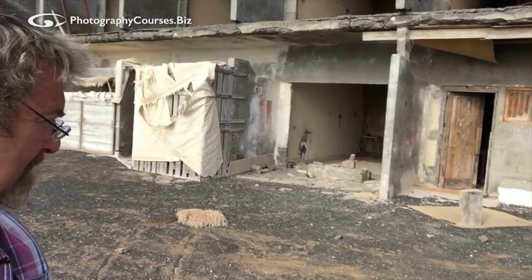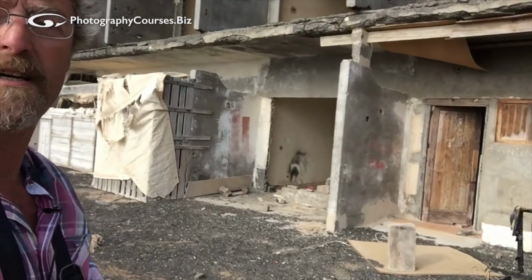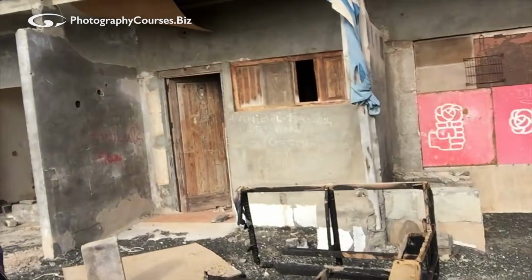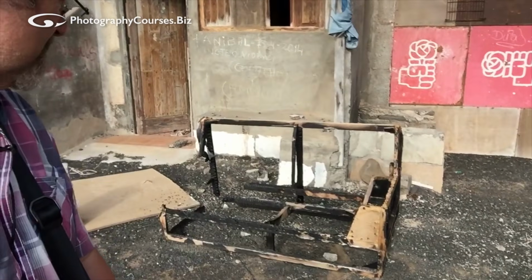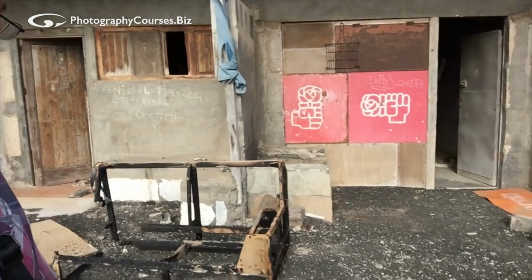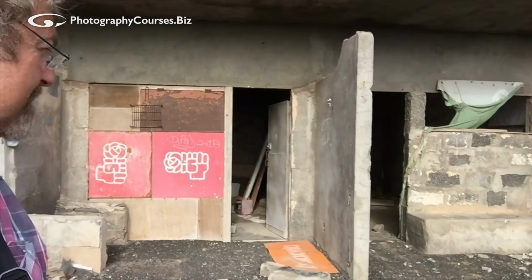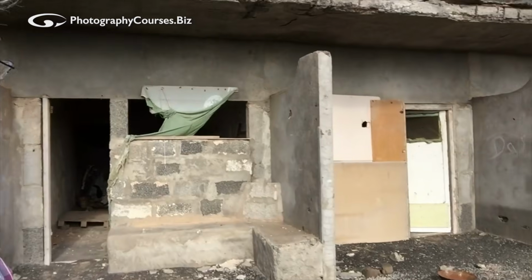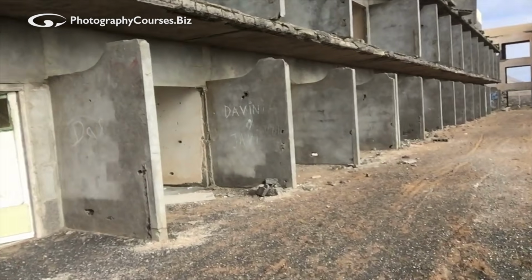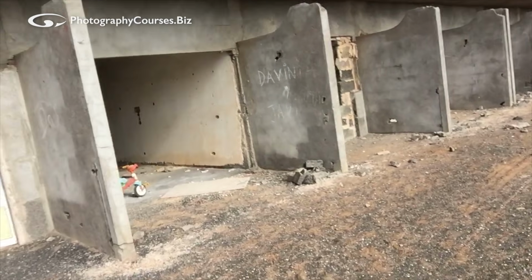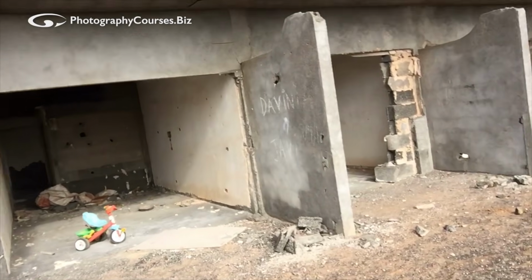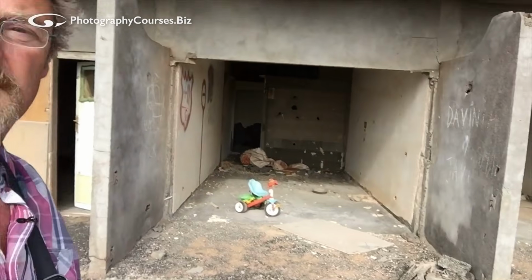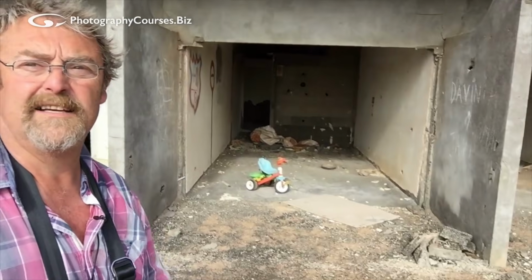Look at this old burnt out down here, look, burnt out old sofa. There's something sad about it. I like the bits of graffiti going on around here. Yeah, it all looks really interesting. It kind of, oh look, what's going on down there.